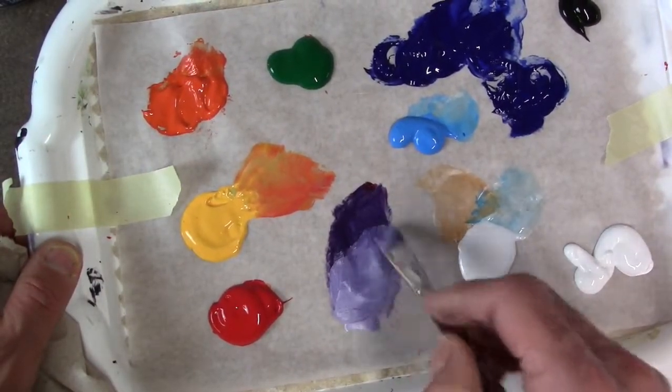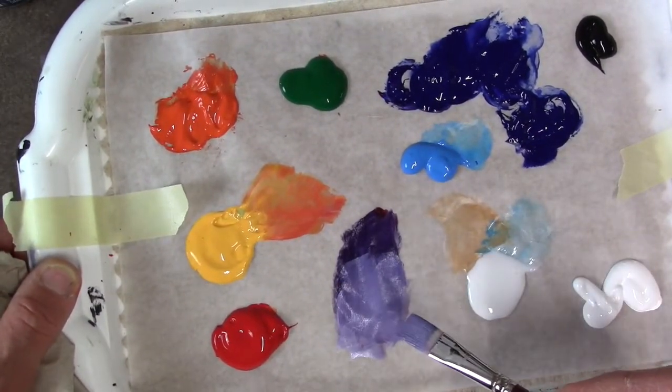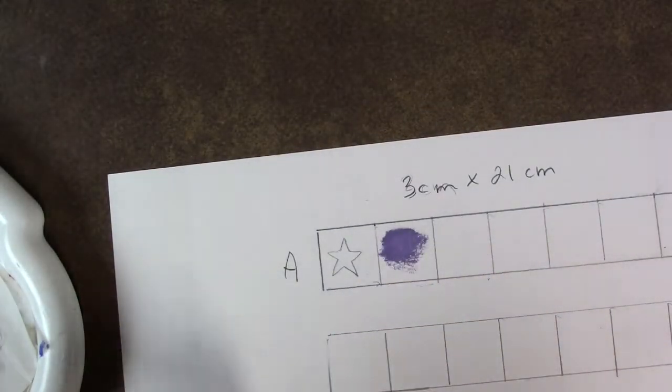So that's one way to change the intensity of a color. Add white paint to the color. Now I'm going to paint that down in box 2 actually. So you should do the same.